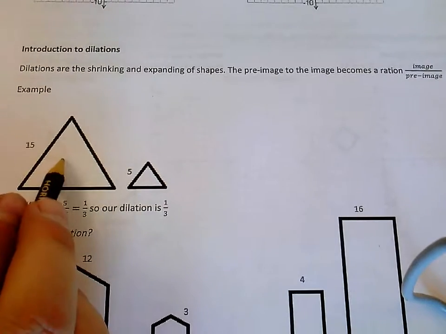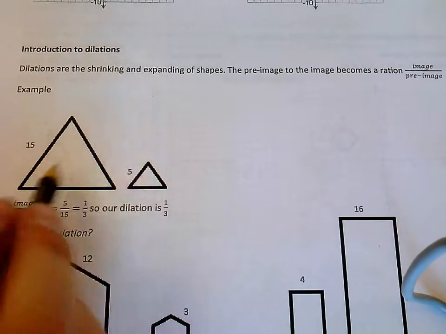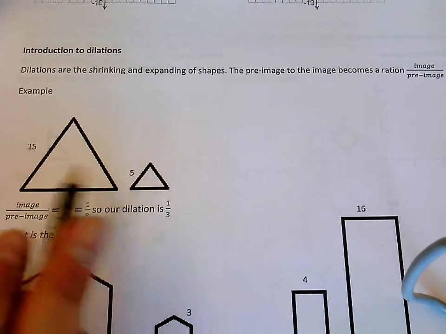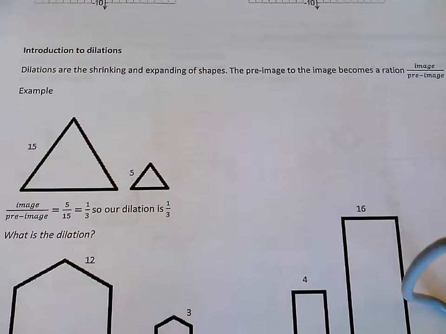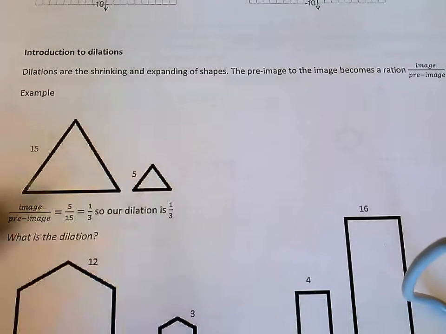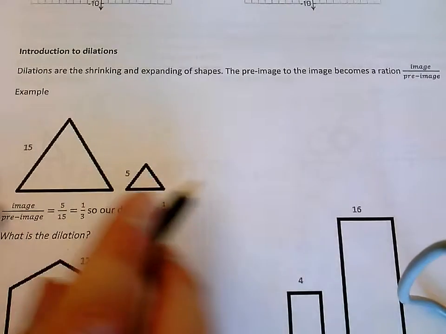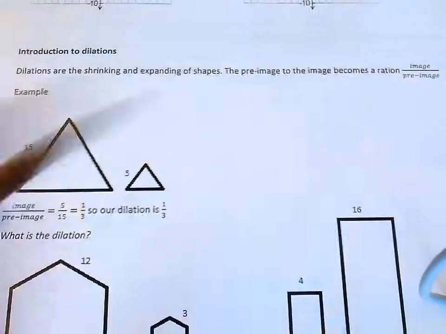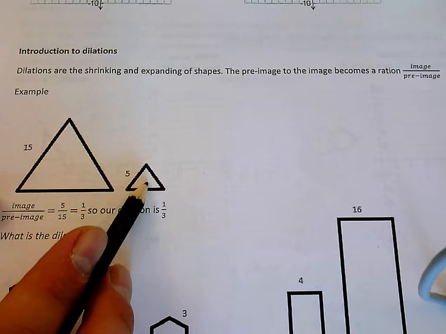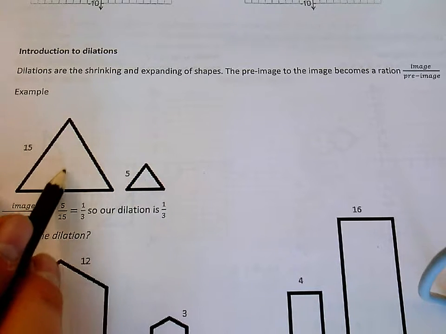Obviously, if it's going from a big size to a small size, that means our dilation is going to get smaller. If it's going from a small size to a big size, then it's getting bigger. Okay? But you always go from left to right. So, our first one, our image over our pre-image. The image is always the second thing. It's like the image of a camera. The pre-image is the first thing.